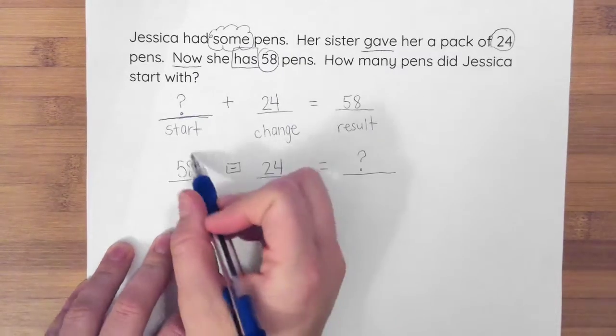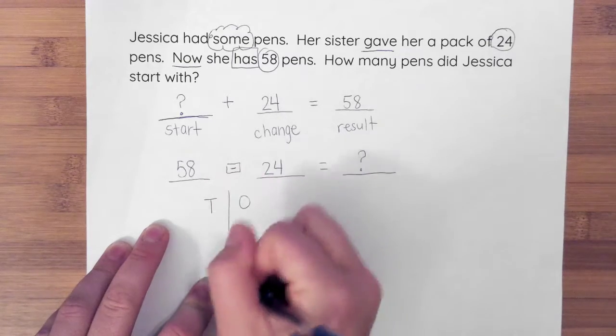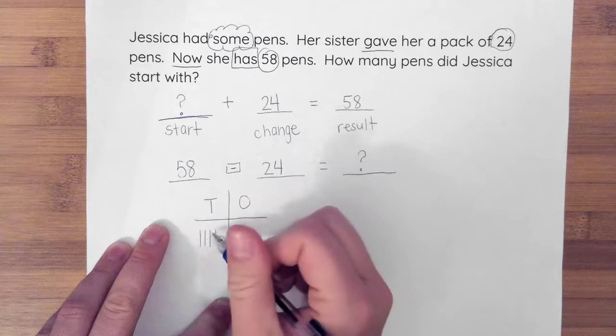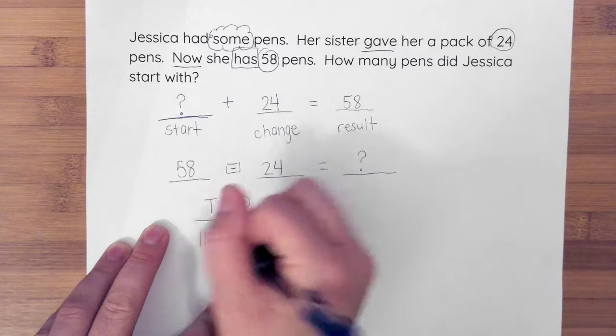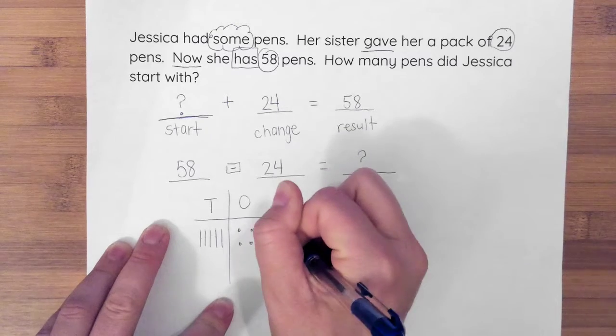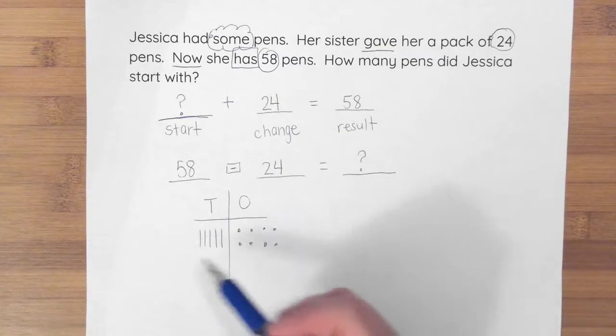So I know that I'm going to start with 58. So I'm going to set my place value chart so I remember that. So I have 58. So I have 5 tens with 58. 1, 2, 3, 4. Always make sure to double check your picture so that you know you have exactly how many you need. So 1, 2, 3, 4, 5, 6, 7, 8. Okay, so I have 58.